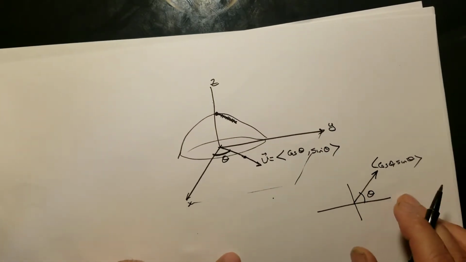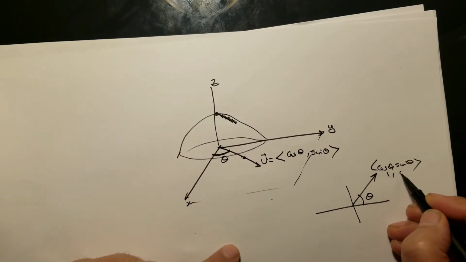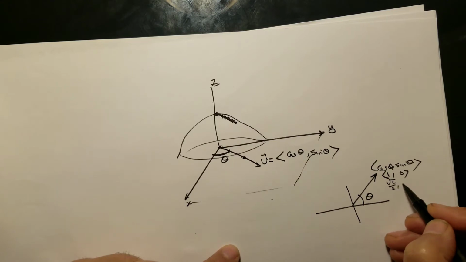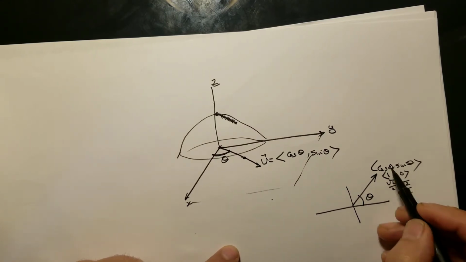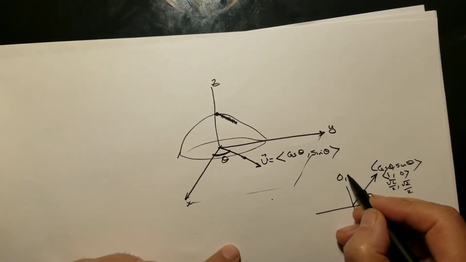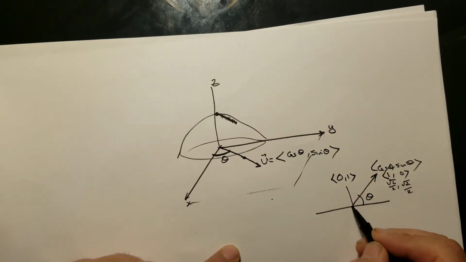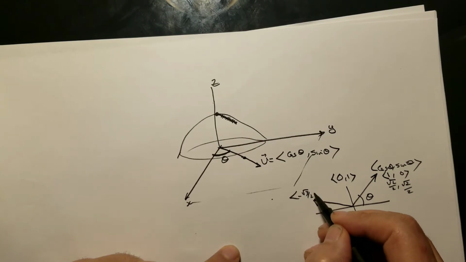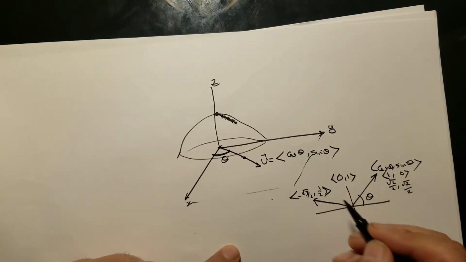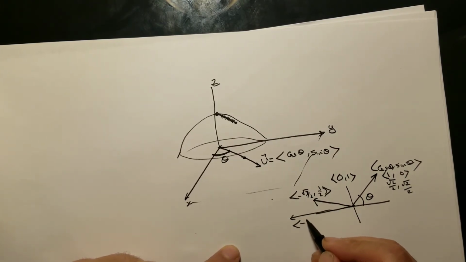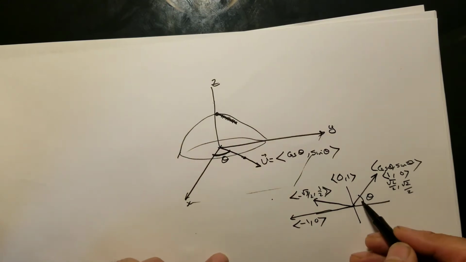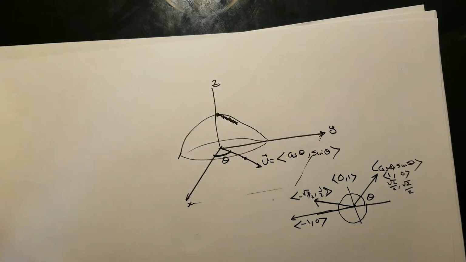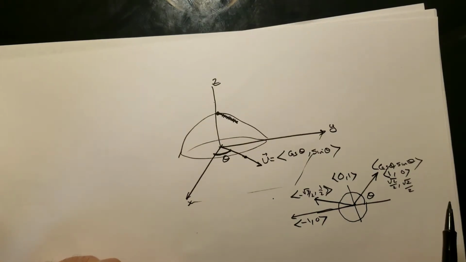What happens if theta becomes 0 degrees? This is 1 and 0. What happens if theta is 45 degrees? Radical 2 over 2, radical 2 over 2. What happens if theta is 90 degrees? It is 0 and 1. What happens if it's 150 degrees? Negative radical 3 over 2 and 1/2. What happens if it's 180 degrees? It is negative 1 and 0. Therefore, that theta can be any angle from 0 to 360, and it takes care of every different direction.